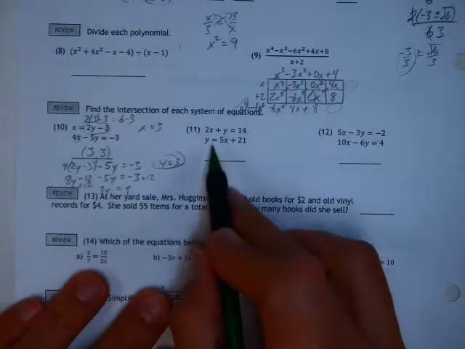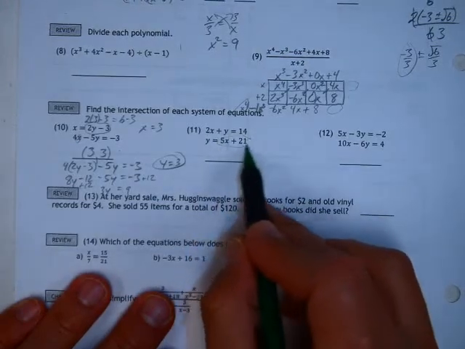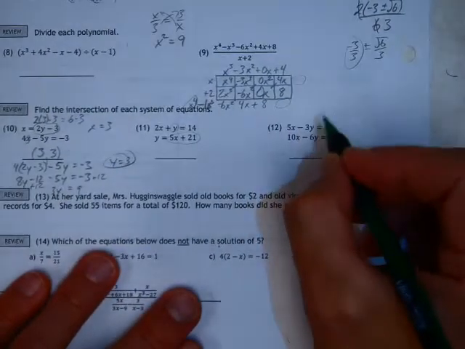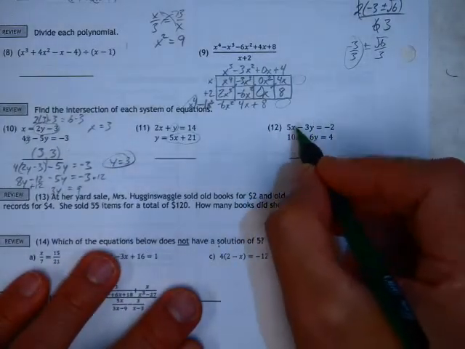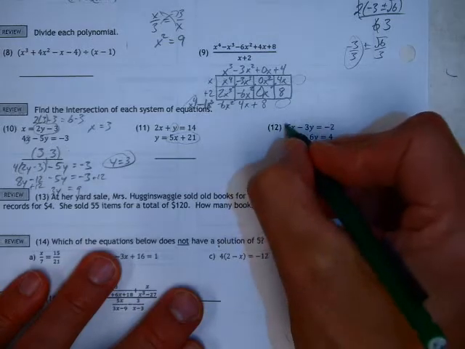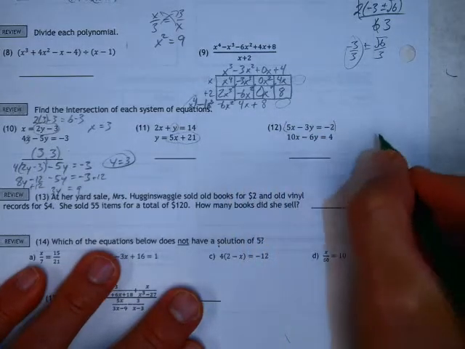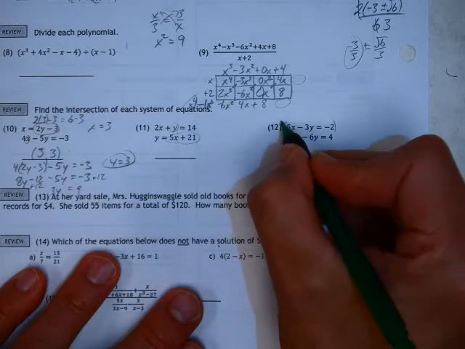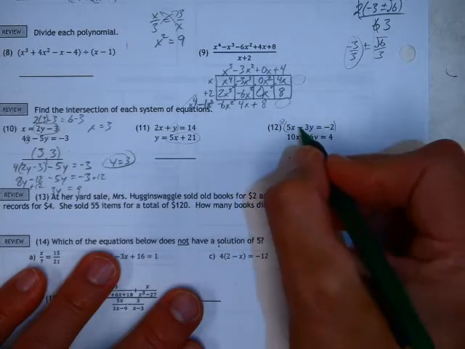You can kind of do the same thing here. Take this, plug it in there. And for this one here, this is called the linear combination or the elimination approach. Okay, we want to eliminate, let's say, the x's here. And to do that, I would need to multiply this equation by a negative 2.